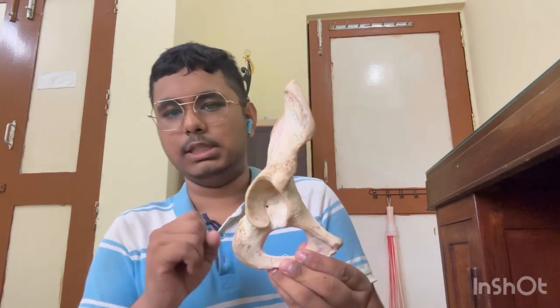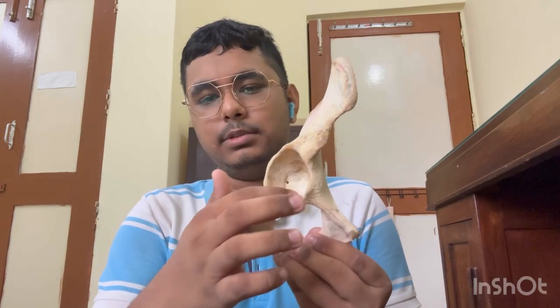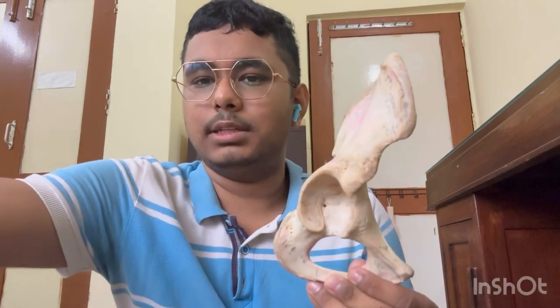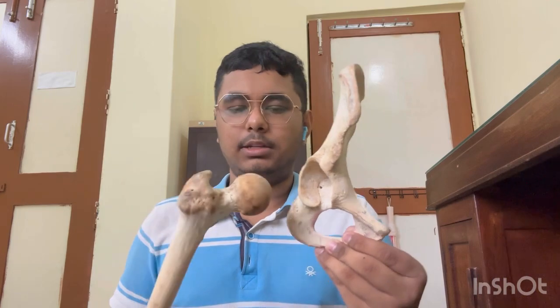I am also doing the same. First, this is the right hip bone, and I am holding it in my right hand. How did I know this is the right hip bone? This is the acetabular fossa, and this is the obturator foramen. This acetabular fossa forms a synovial joint with the head of the femur, a ball and socket synovial joint, the hip joint.